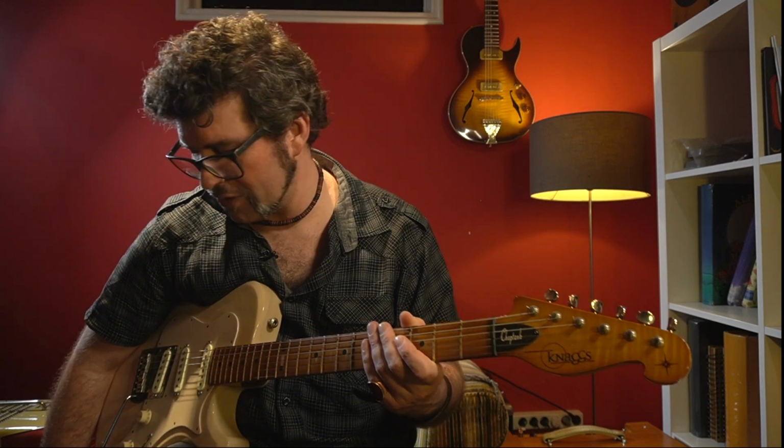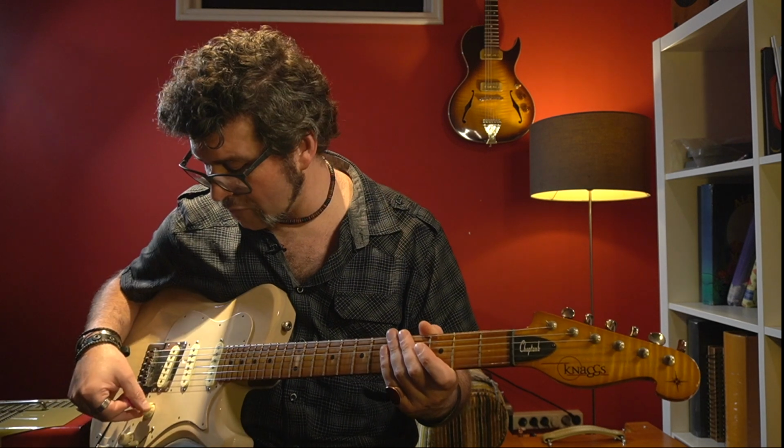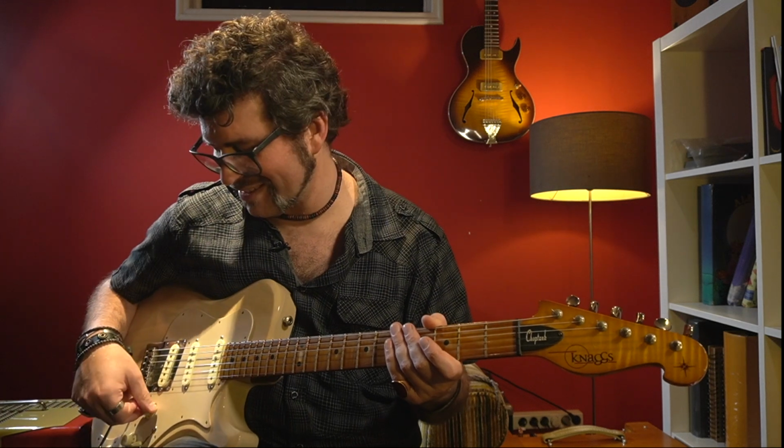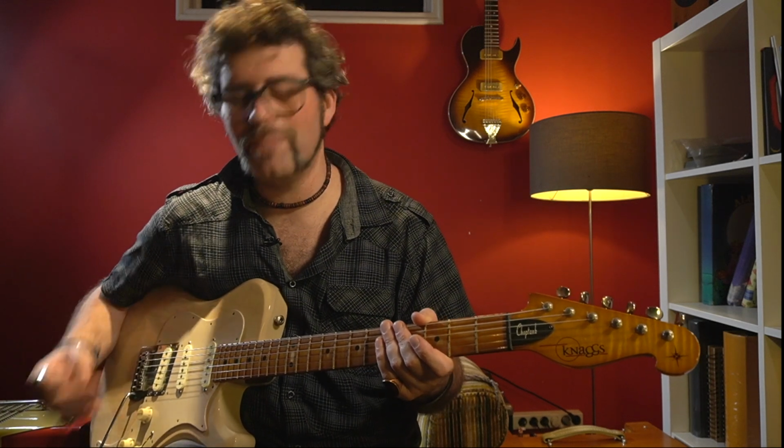A great thing with a fuzz face or with the tone bender circuit is that if you take off just a little of the guitar volume, sometimes to 9.5, you get back the pick attack. So listen.